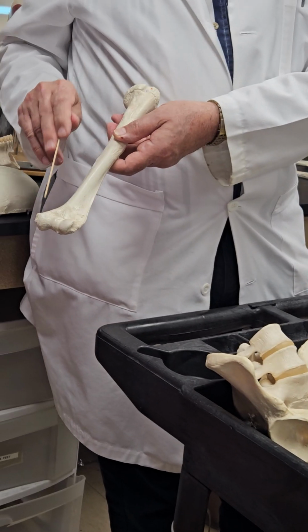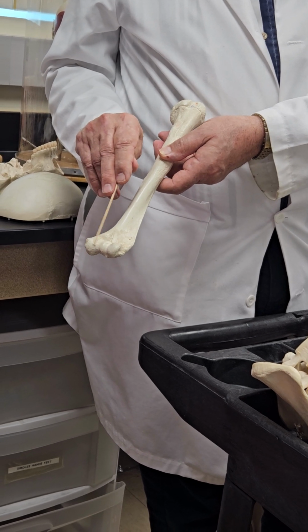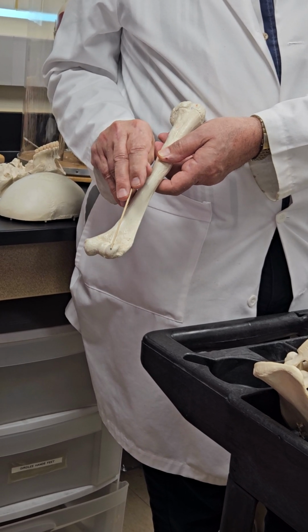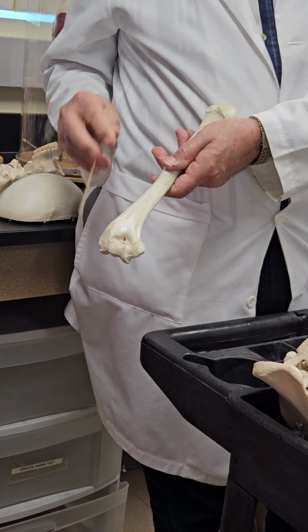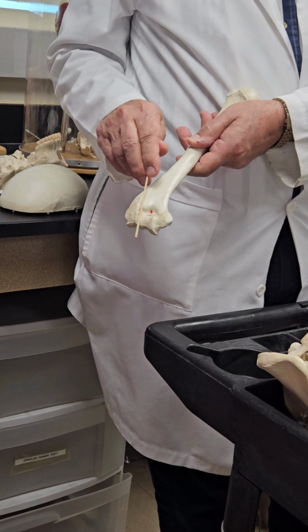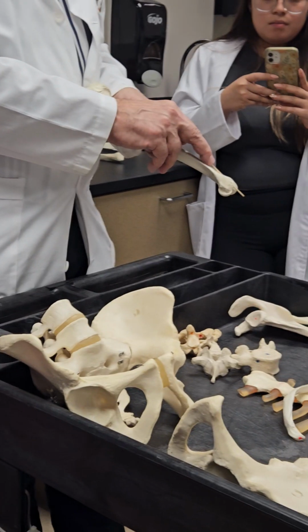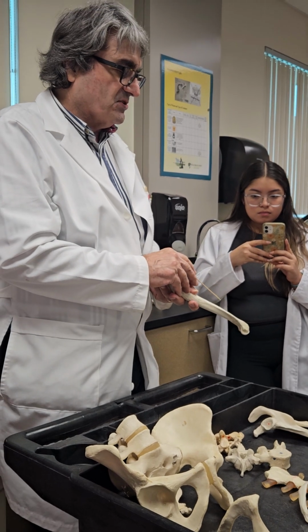Can you repeat that? What is that? Medial epicondyle, trochlea, capitulum. Notice from posterior, medial epicondyle, trochlea, we can't see capitulum from there. From posterior, we can see medial epicondyle, trochlea, but you can't see the capitulum.